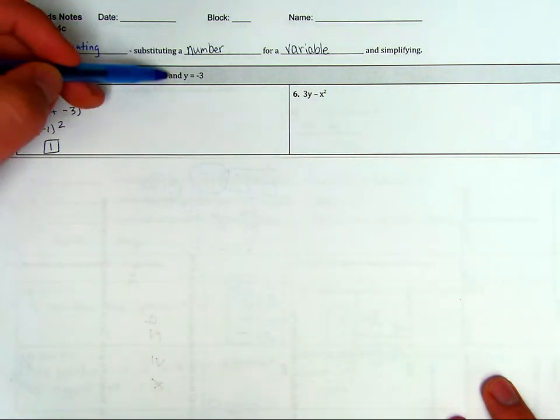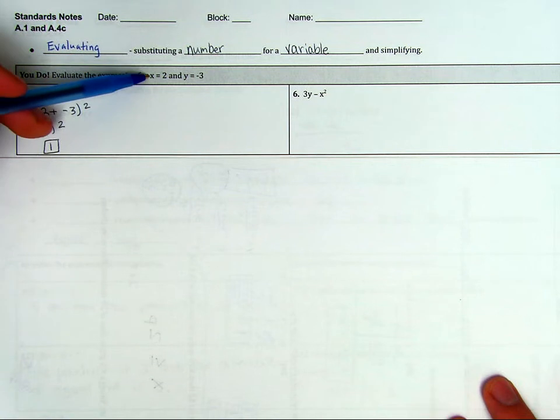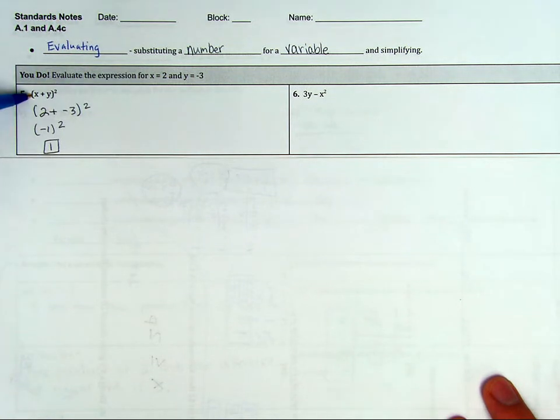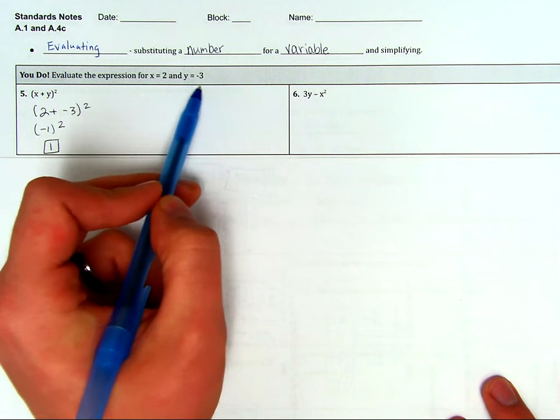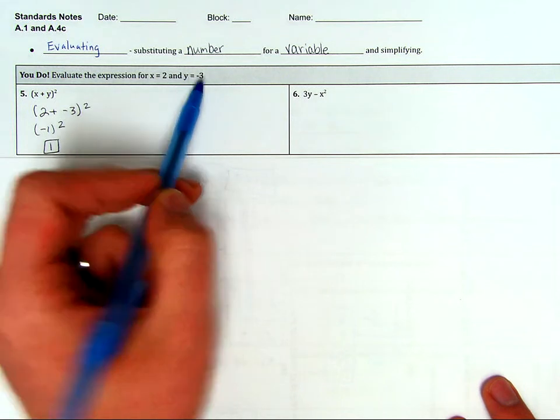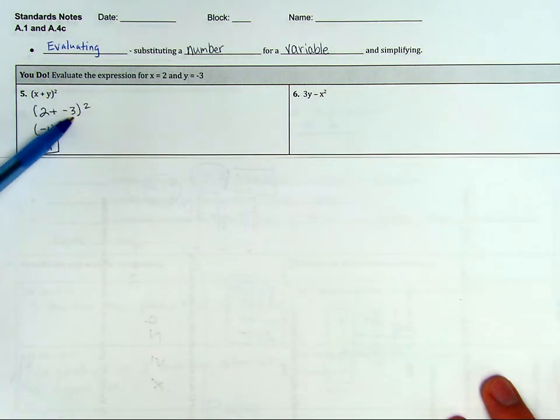So we're going to take 2, and since that's what x equals, we're going to plug it in for the x. And we're going to take negative 3, since that's what y equals, and plug it in for the y. So instead of x plus y squared, we're going to have 2 plus negative 3 squared.